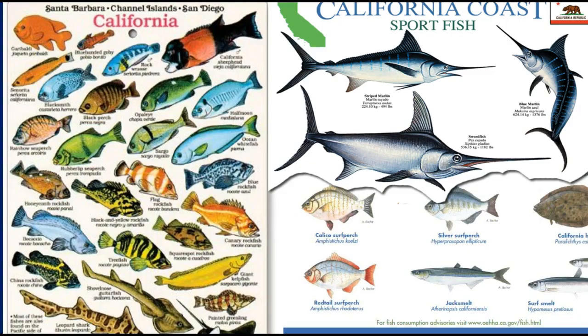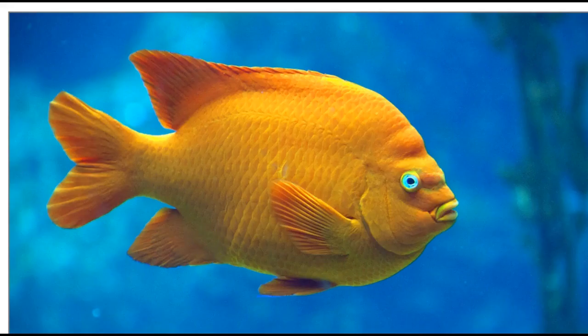Now, here in California, we have a wide variety of fish. We have sheephead, we have different kinds of marlin, we have different types of perches, of smelts, way too many to go over in one class. The one fish you probably should know is our state fish, which is the Garibaldi. It's this really bright orange color.